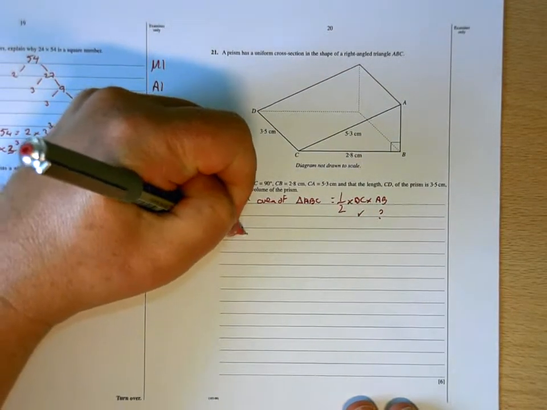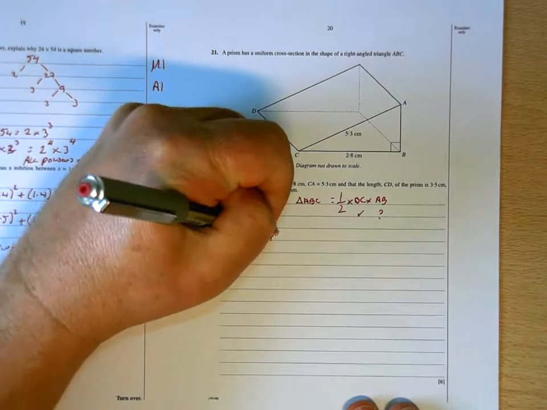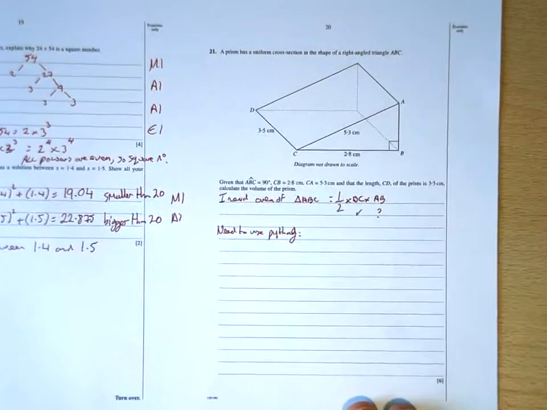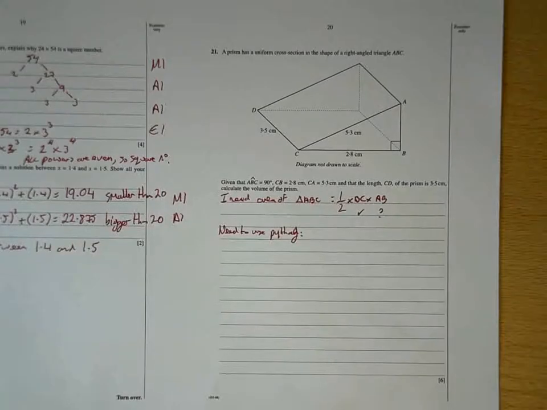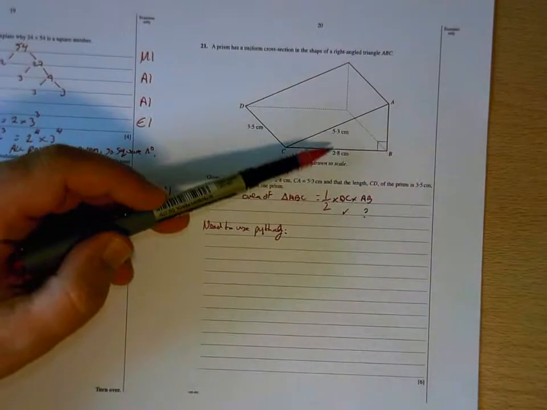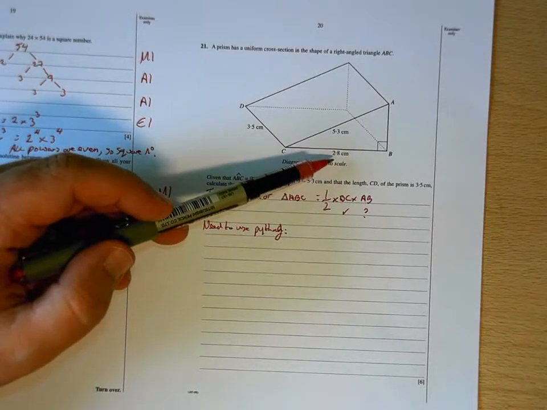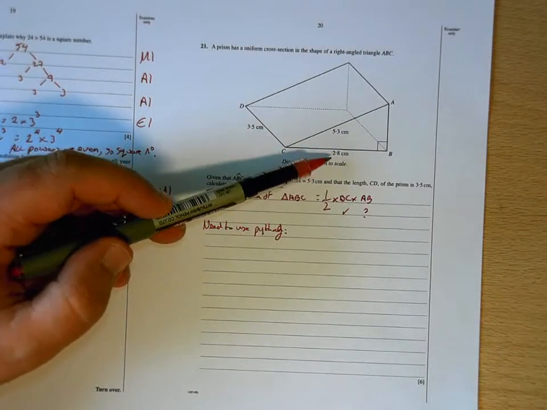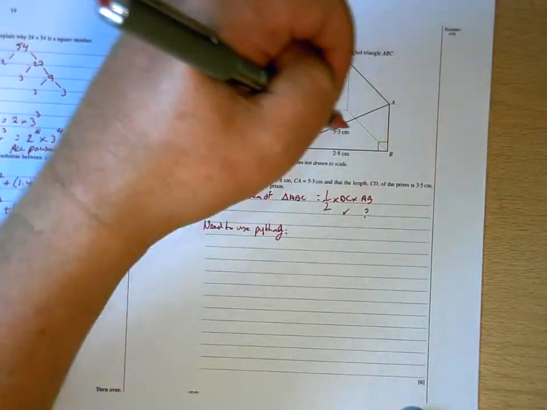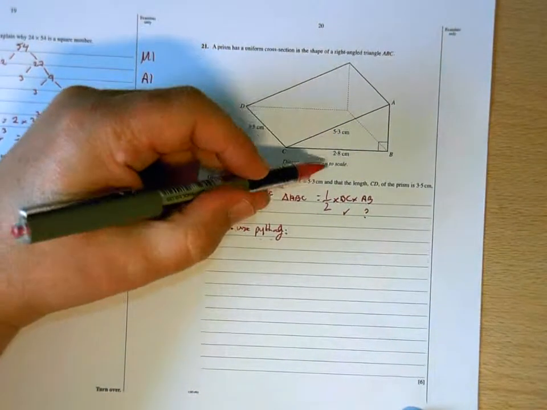So I need to use Pythag. Now, the way to remember Pythag, in case you haven't practiced it yet, is you've got to use the squares of the sides that you know. So I know it's going to be 5.3 squared and 2.8 squared.